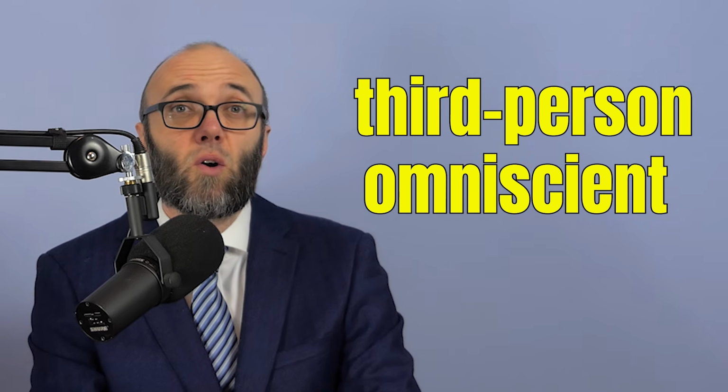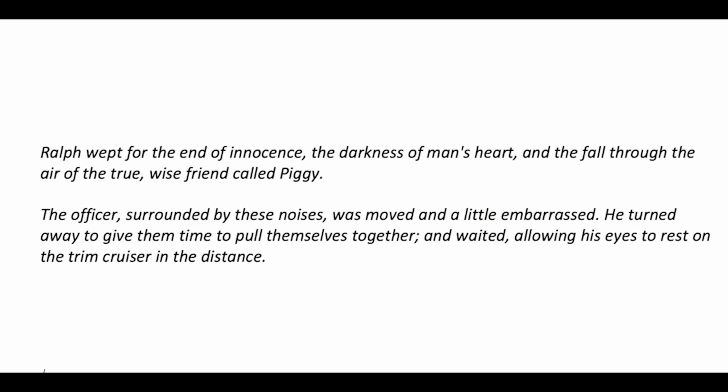This is from the ending of Lord of the Flies. Ralph wept for the end of innocence, the darkness of man's heart, and the fall through the air of the true wise friend called Piggy. The officer, surrounded by these noises, was moved and a little embarrassed. He turned away to give them time to pull themselves together and waited, allowing his eyes to rest on the trim cruiser in the distance.